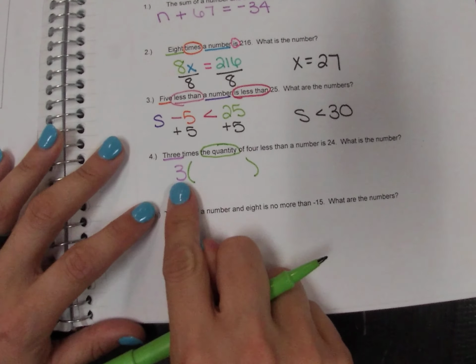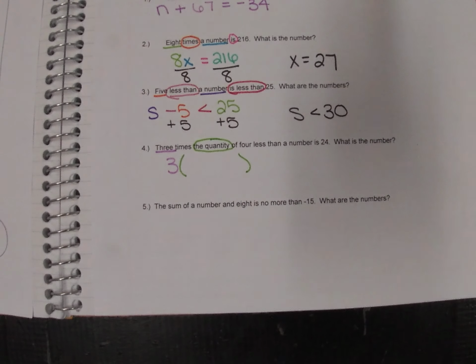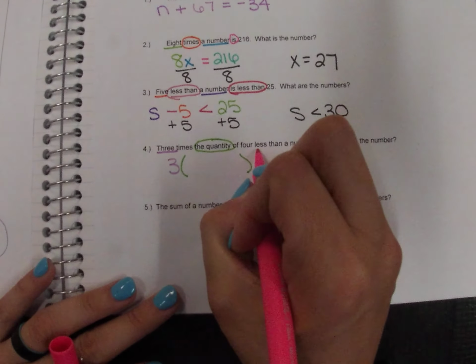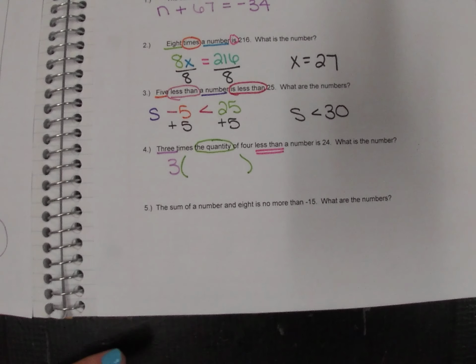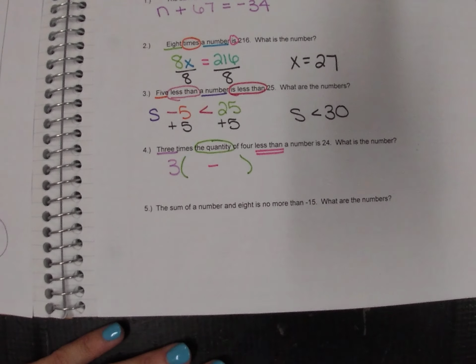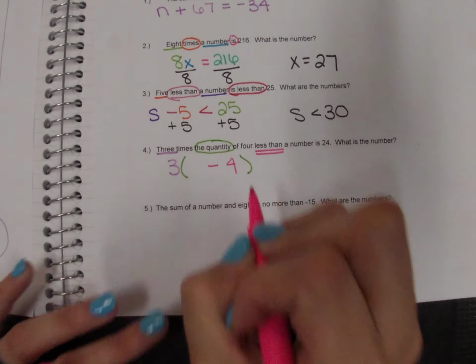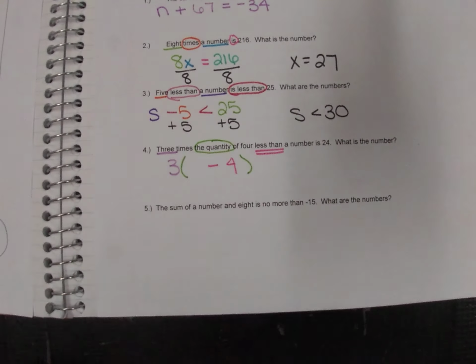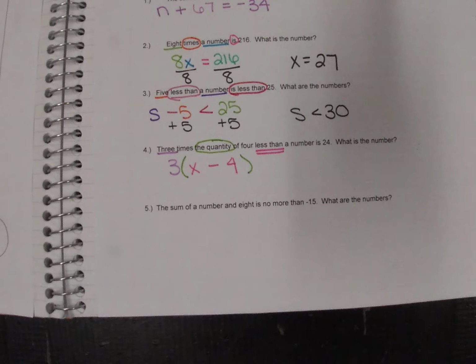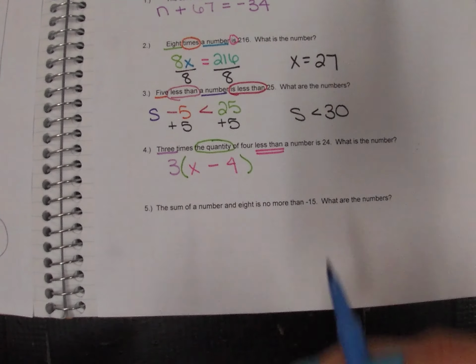And what do you know? Parentheses is also a way to represent multiplication. So multiplication took care of itself. Of 4 less than. So again, when we're reading that less than is subtraction, but it's telling us to change the order. A number is 24.